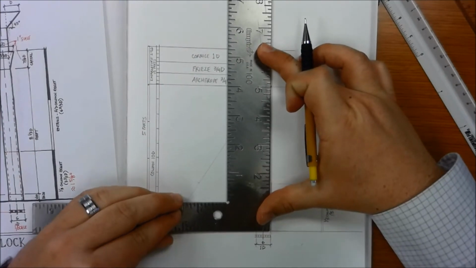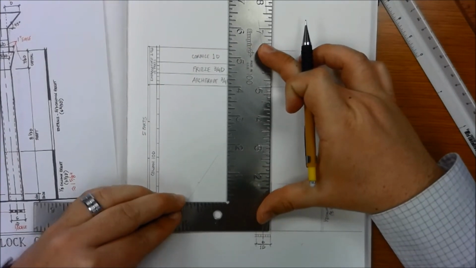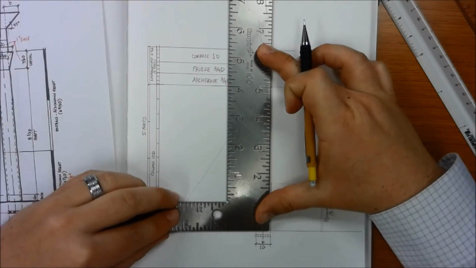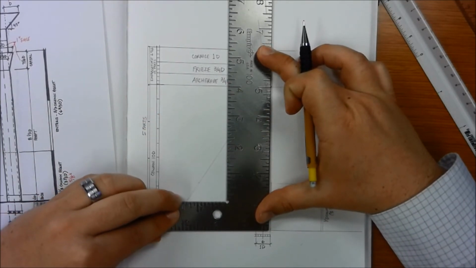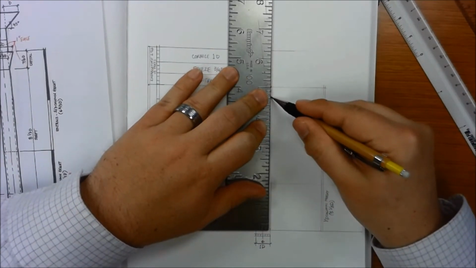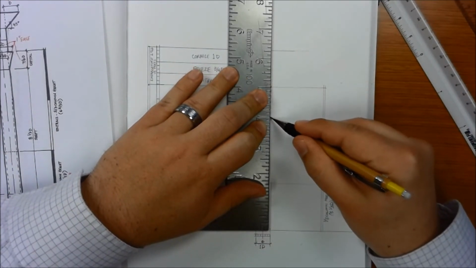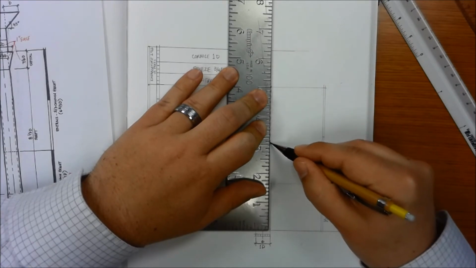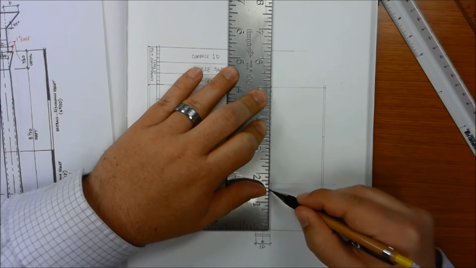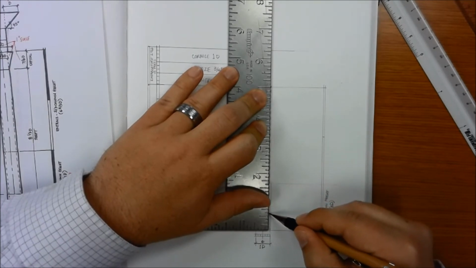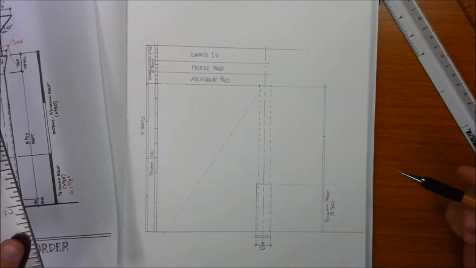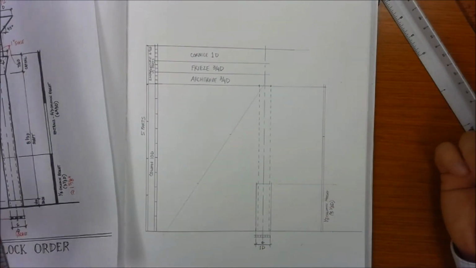I'm going to do the same for the right-hand side. Make sure that's square. Okay, should look something kind of like that.